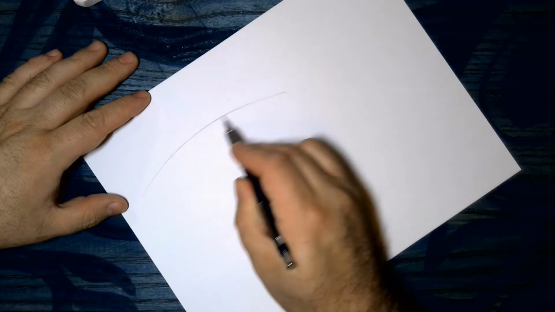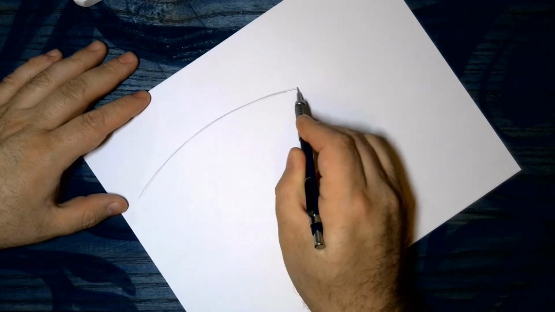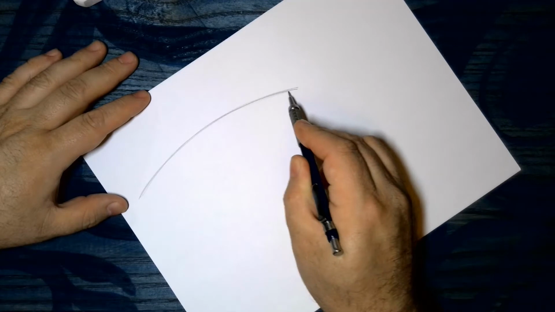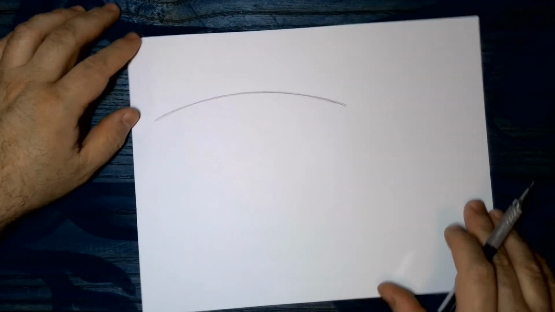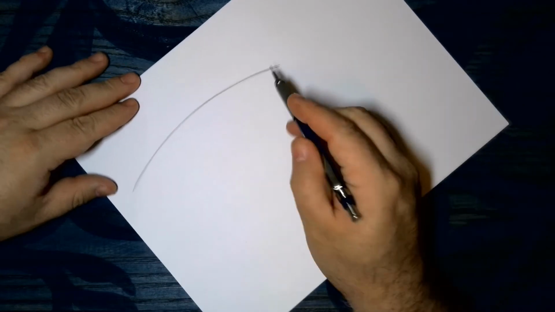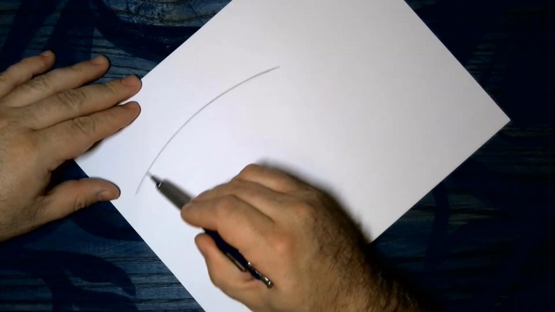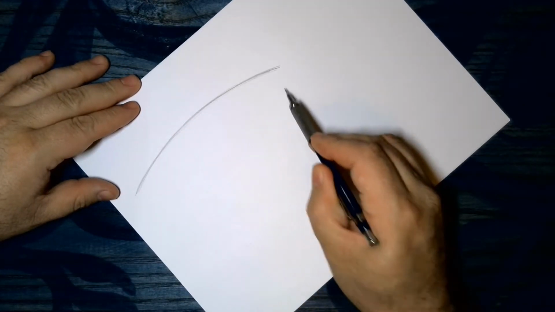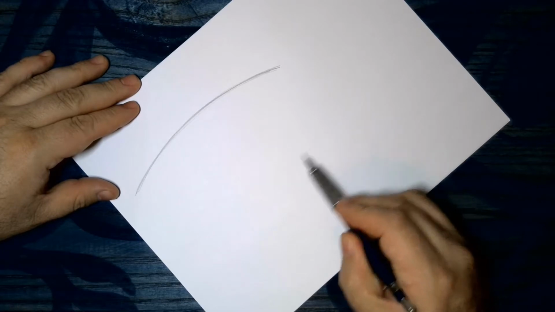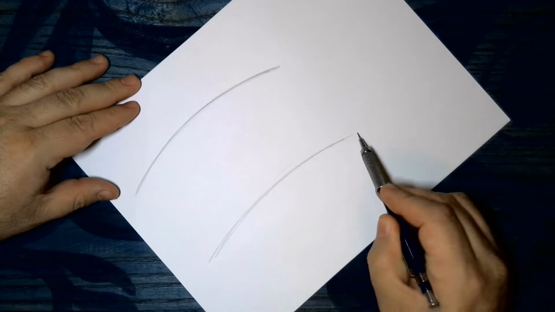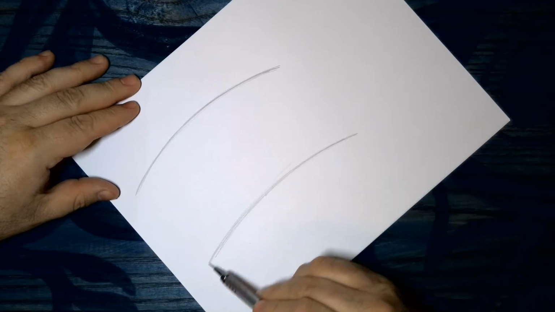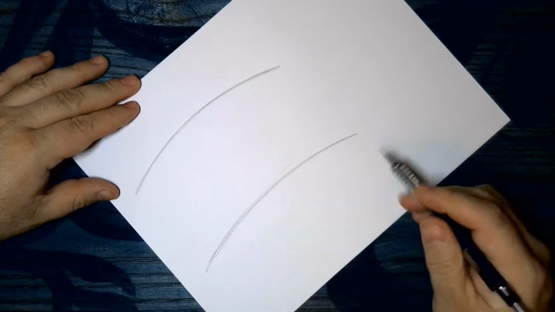Then when my pencil touches the paper, I leave a slightly curved line. Okay? Now, with that slightly curved line, I will move my hand down and I will draw another one exactly like it down below. Okay?